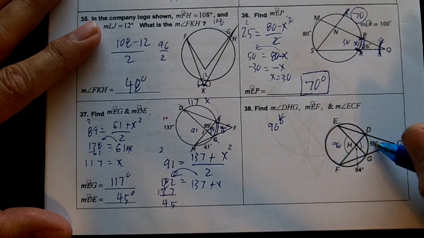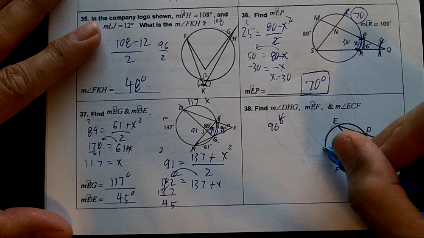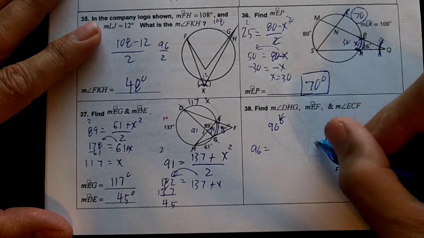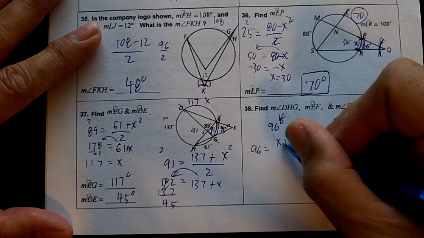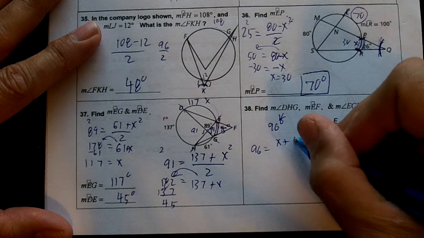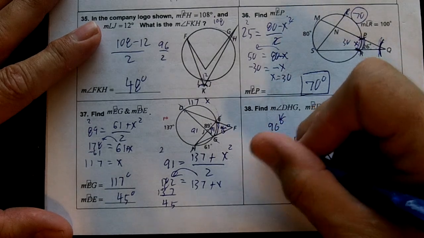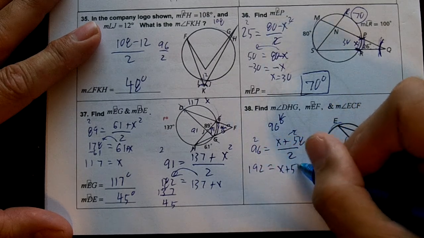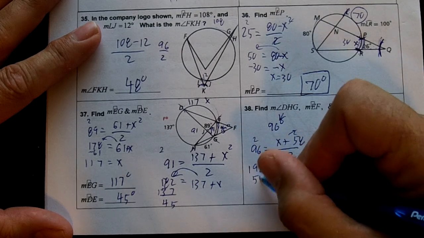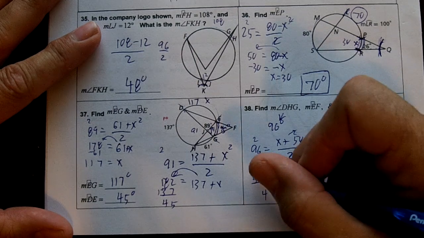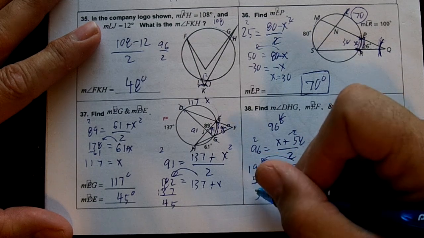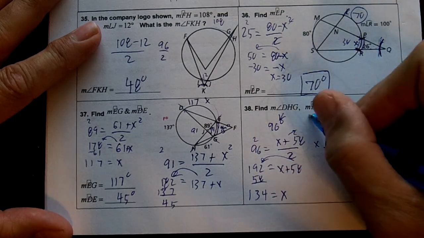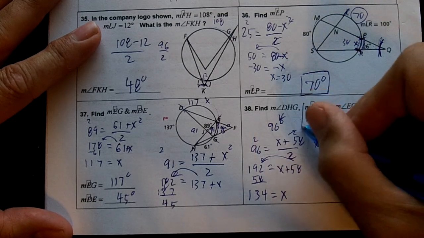So this angle is going to be this arc plus this arc divided by 2. So 96 is going to equal x, this arc, plus this arc, 58, divided by 2. Multiply both sides by 2. You get 192 equals x plus 58. Move over the 58, subtract, and you would get 134. So this arc right here is 134 degrees.